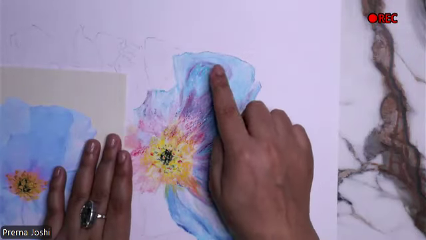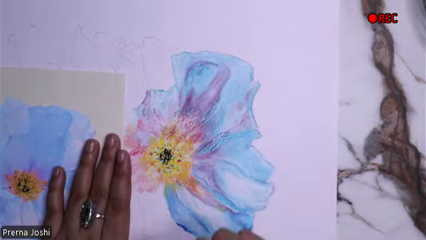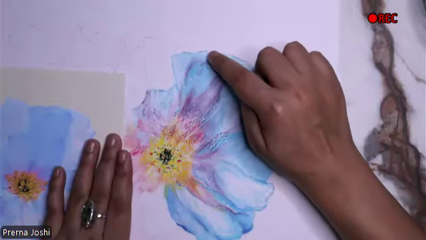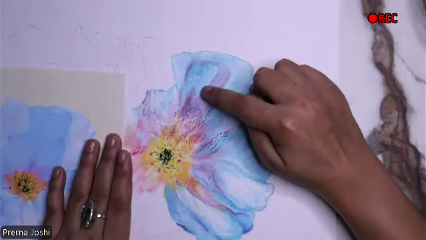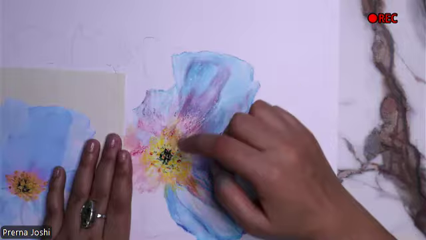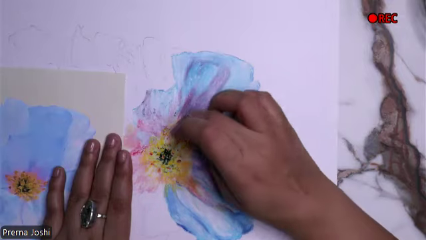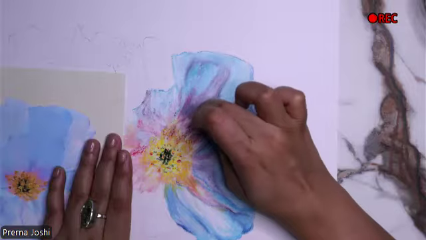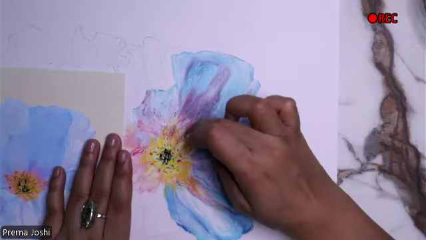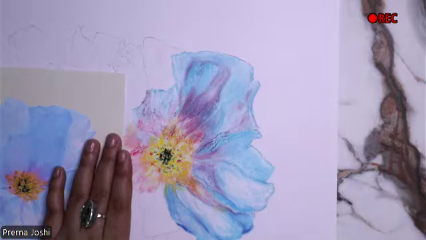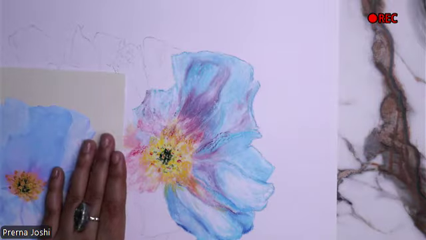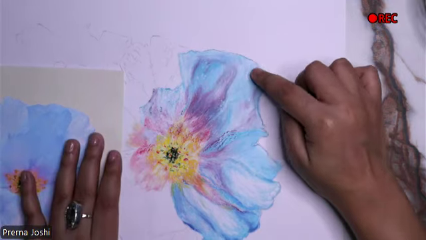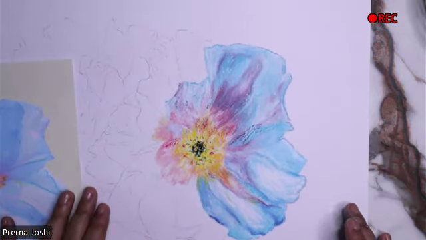So blend nicely these movements and your fingerprints. It should not be visible. From lighter tone, I'm moving towards darker tone. Now, what we have to do, same way, let's cover the other areas.